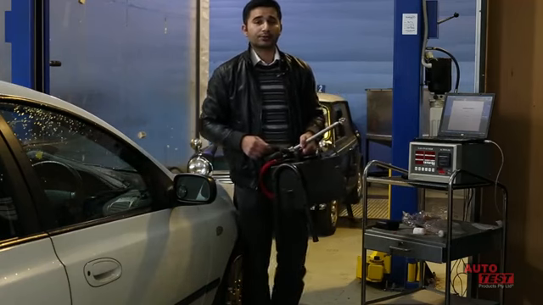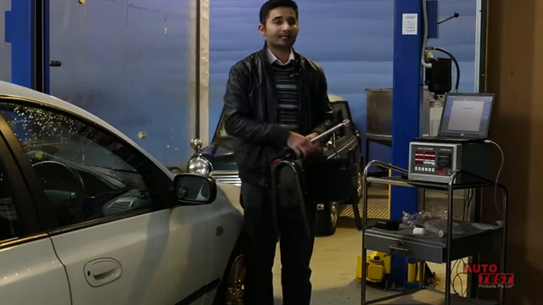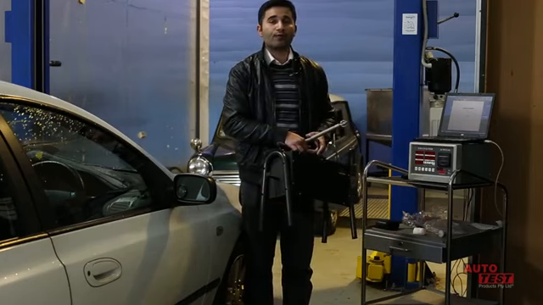What we're going to do is turn this smoke meter on. At the same time, we will turn on AutoGas and let them go through warm-up phases.